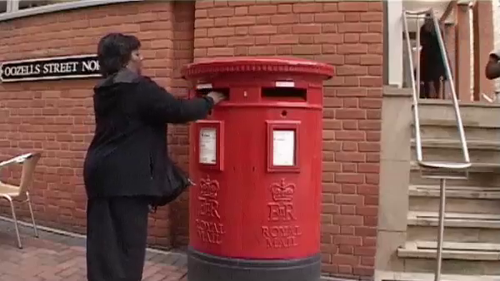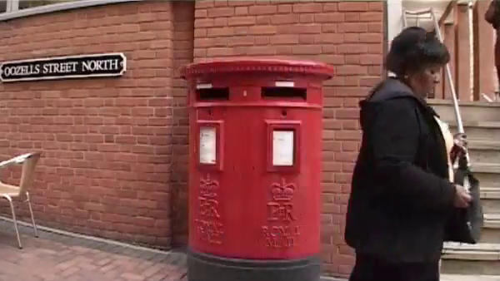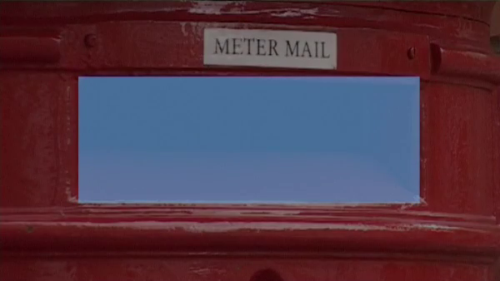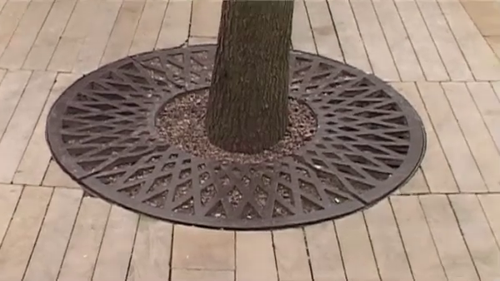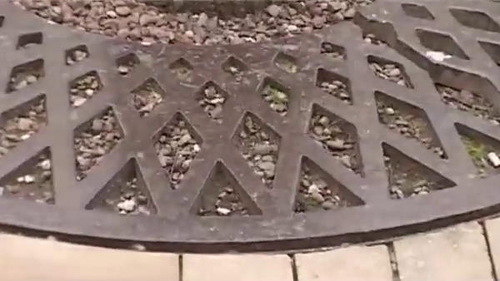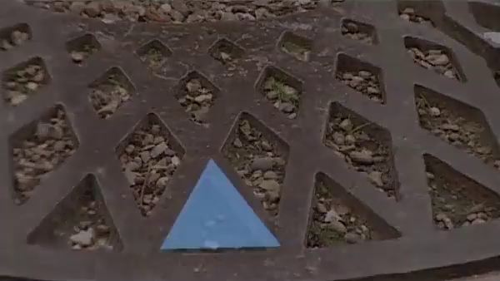In real life, it's a slot to post a letter. But look with our mathematical eye, and it's a rectangle. In real life, it's the grid at the bottom of a tree. But look with our mathematical eye, and it's an equilateral triangle.